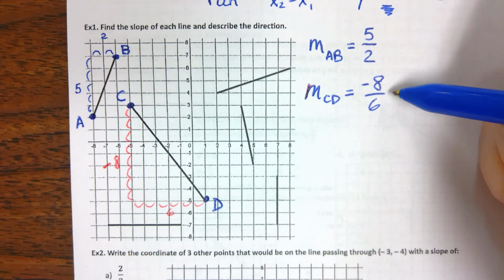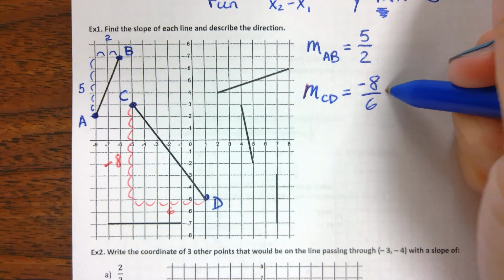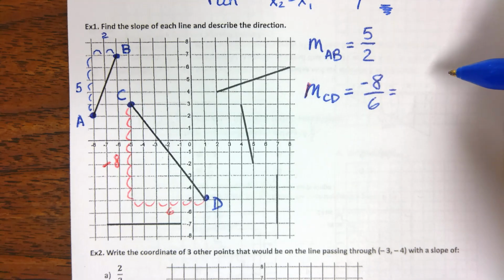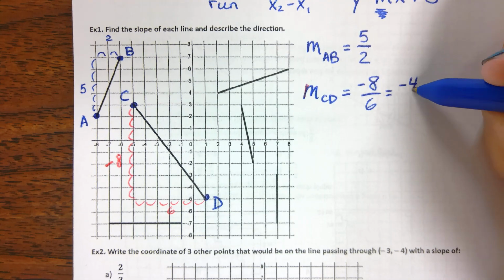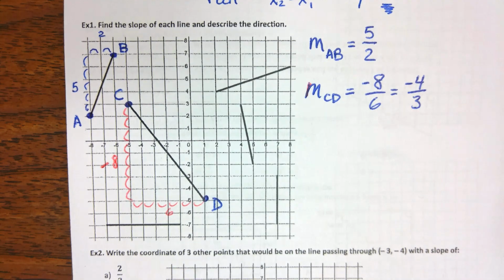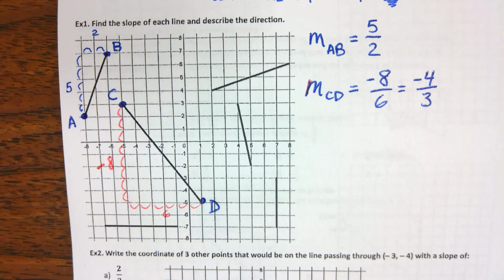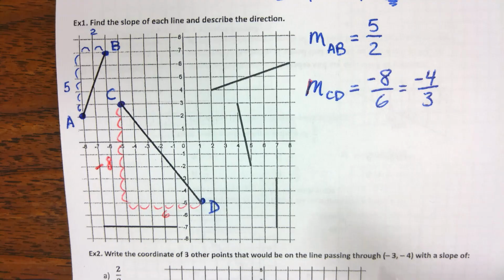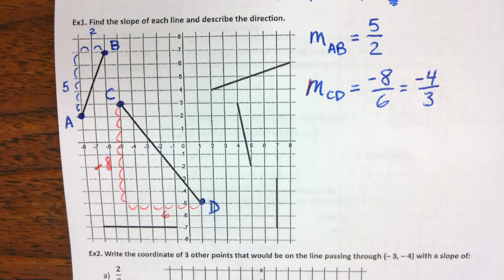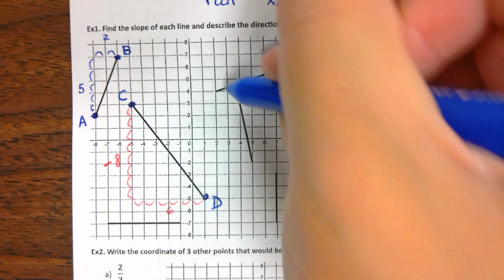Is this a good final answer? -8 over 6. Genevieve? Right, I can reduce it. Okay, so just like with fractions, any slope that can be reduced, you need to reduce. Okay, so let's try this one.